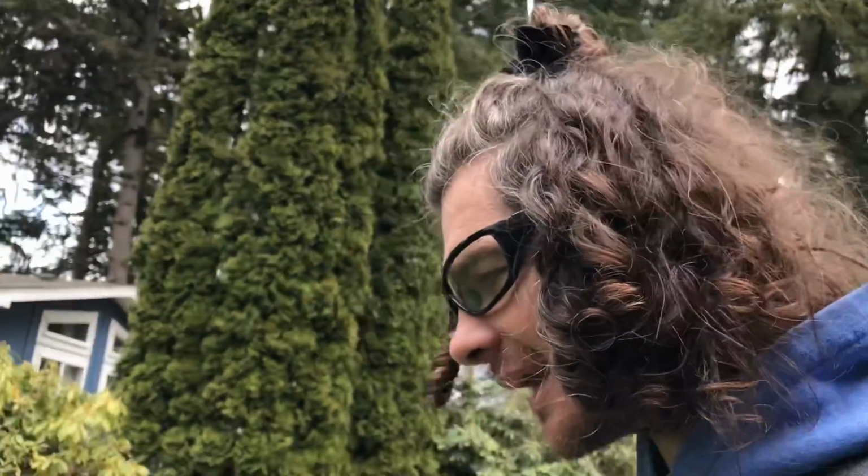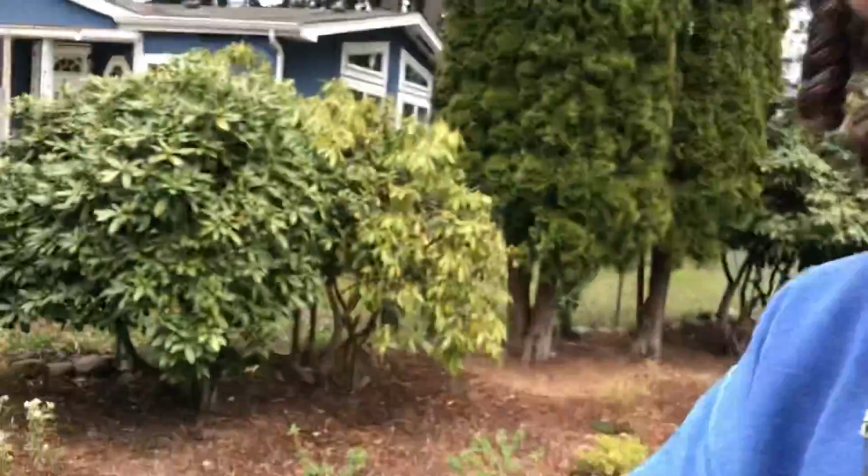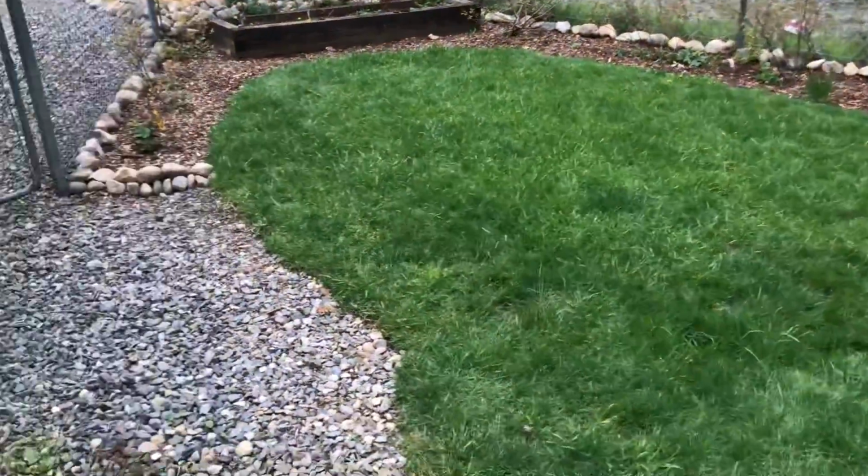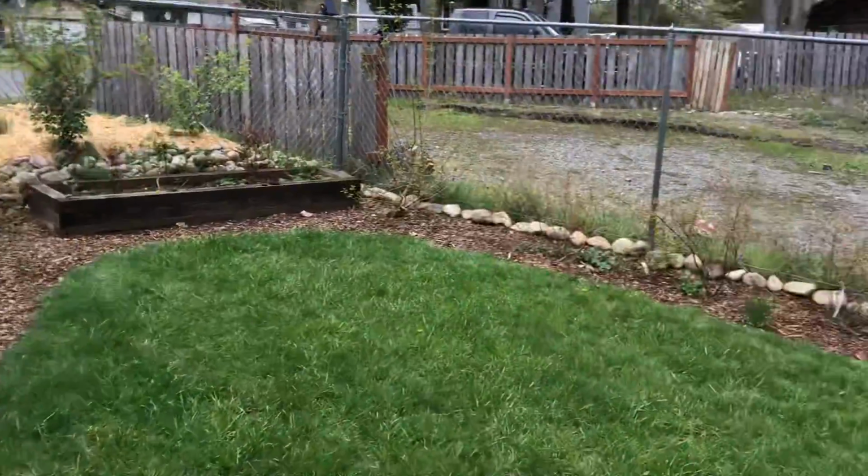So these different questions I want to answer here. I want to really talk about the landscape and the design of it and the functionality. So the shaping of the grass. One, our blueberries are around.